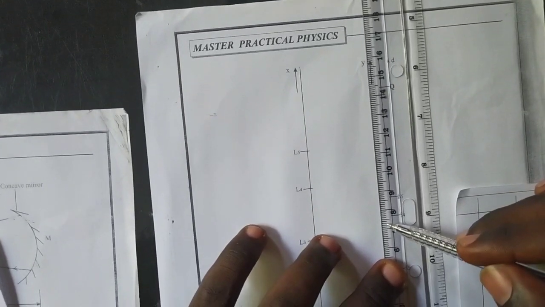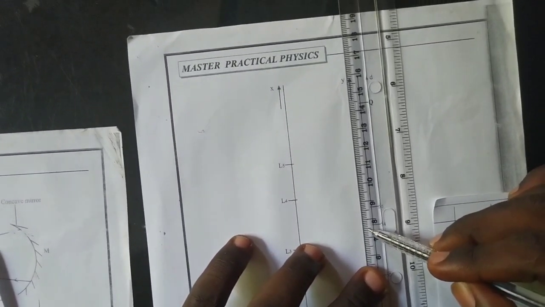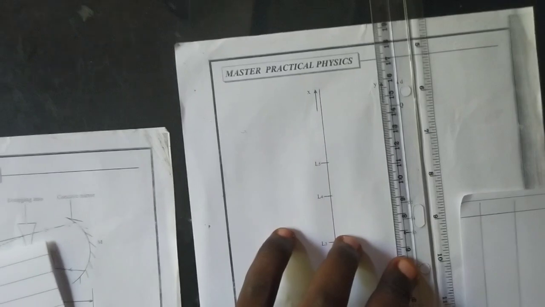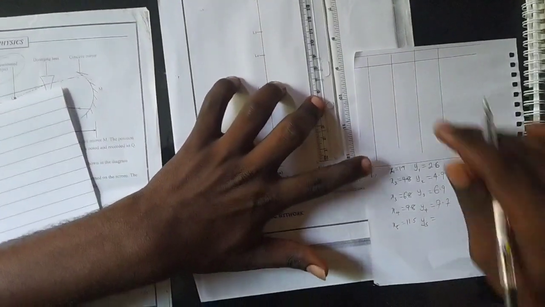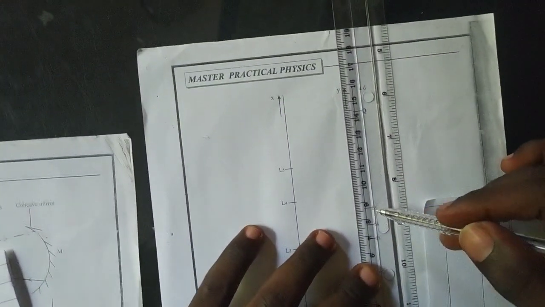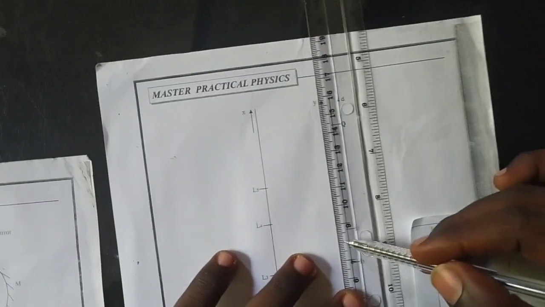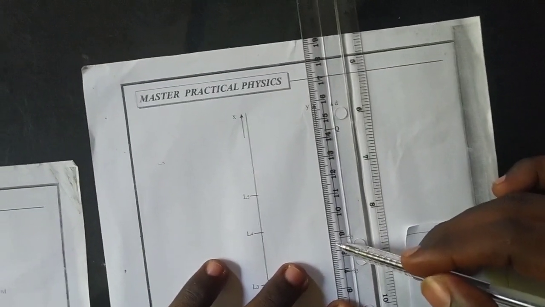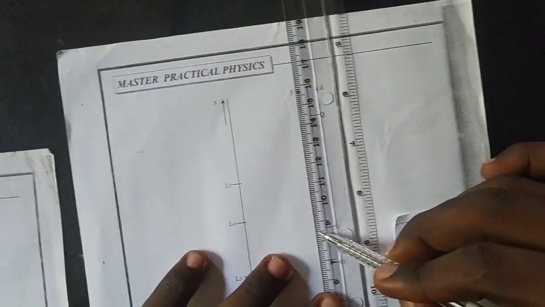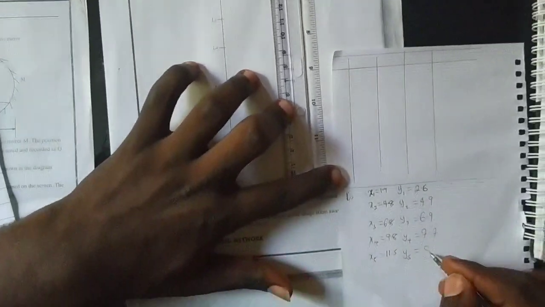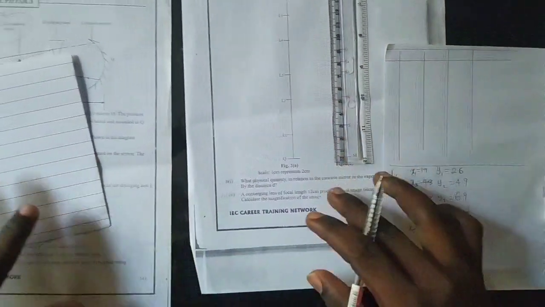7.1, 7.2, 7.3, 7.4, 7.5, 7.6, 7.7. So you have 7.7. Then Y5, you have 8, 8.1, 8.2, 8.3, 8.4, 8.5, 8.6. So you have 8.6. So we are done with taking the reading.